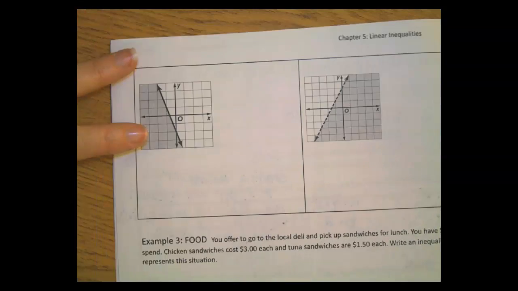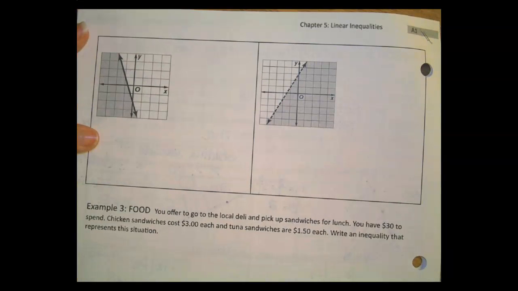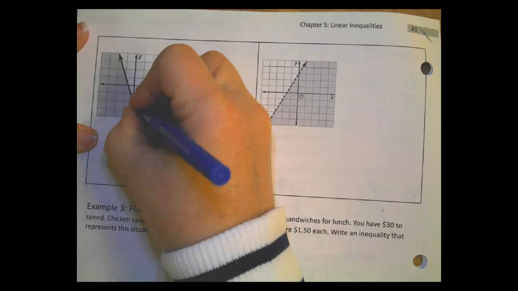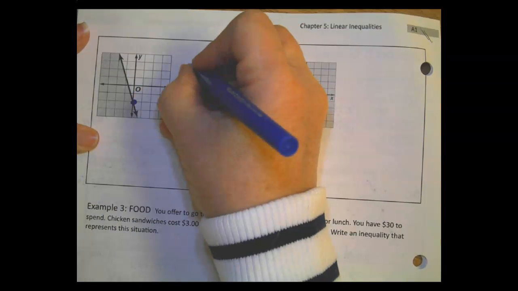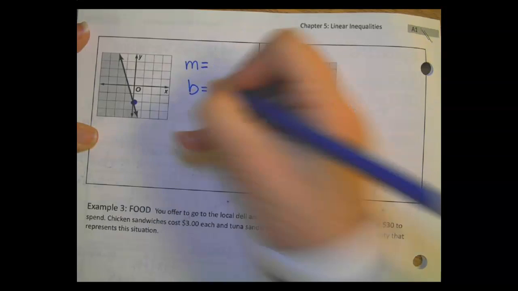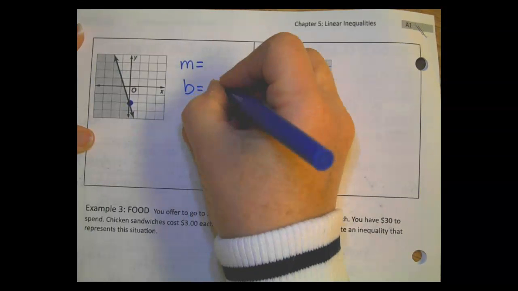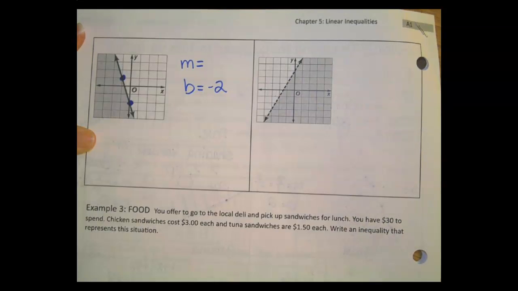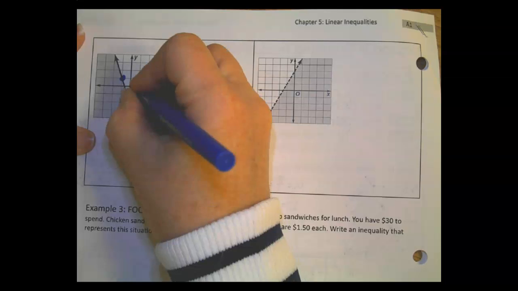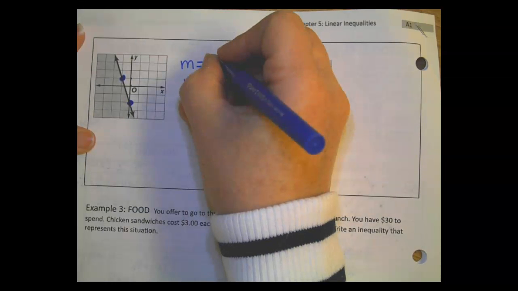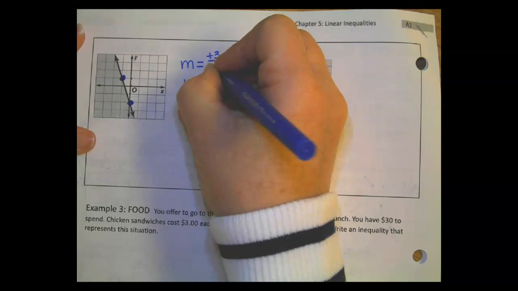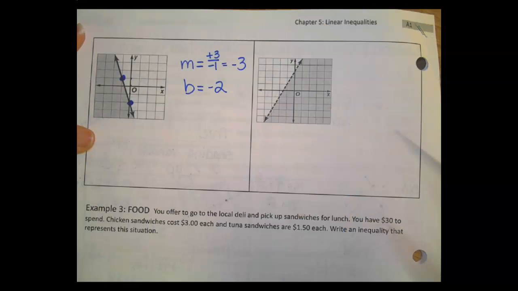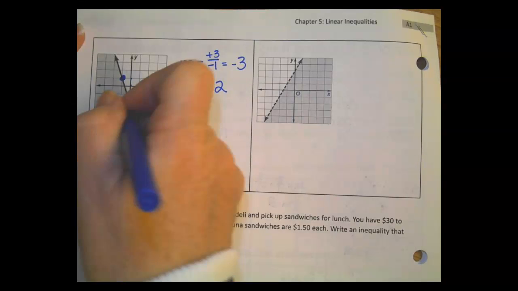Flip it over. It says to write an inequality for this. So here's my y-intercept. So you need to find your slope and your y-intercept. So my y-intercept is negative 2. And then I'm going to find another point. Here's another point that I can actually see. So I'm going to go up 3, 1, 2, 3, negative 1. So up 3, negative 1. So that simplifies to a negative 3. Okay. It's a solid line.